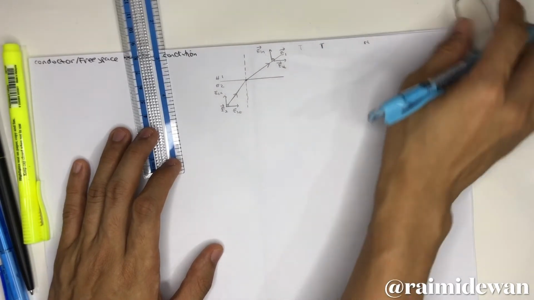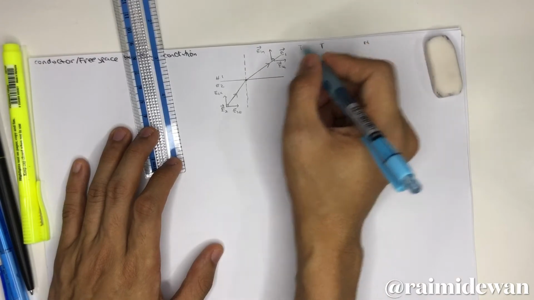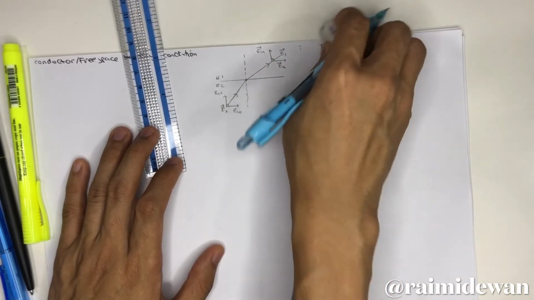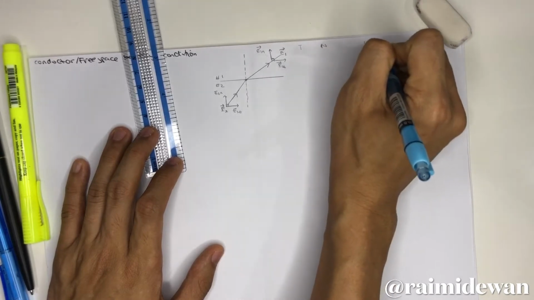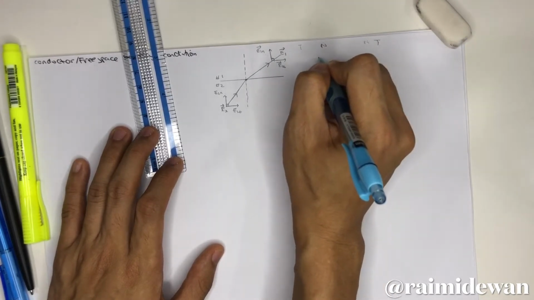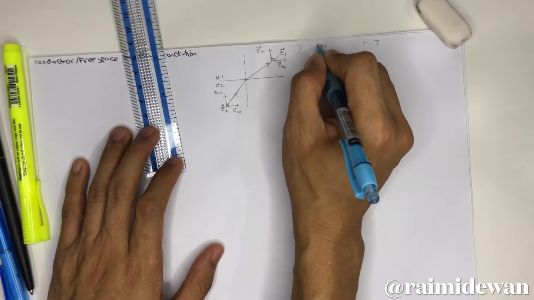Let's say we try to settle for n first. What is your normal component?